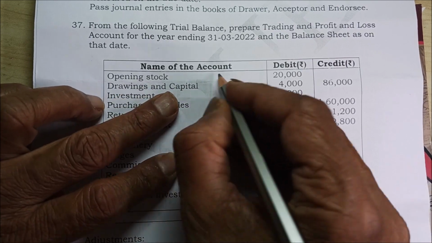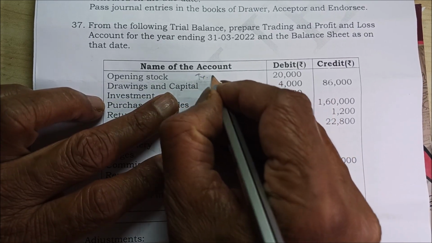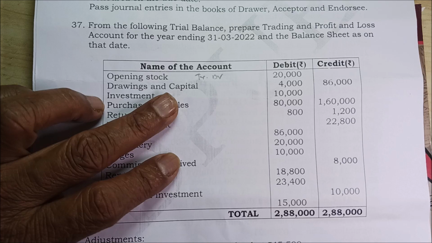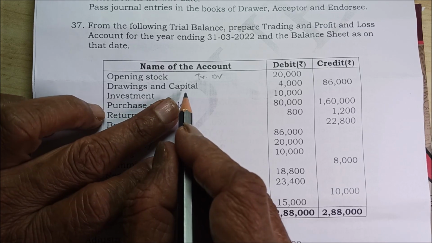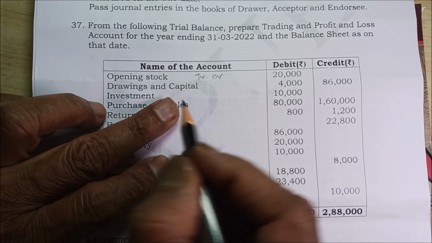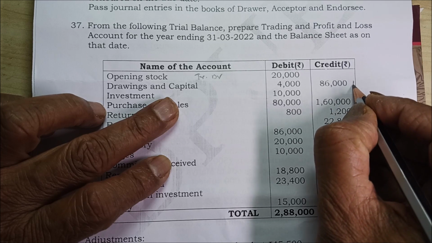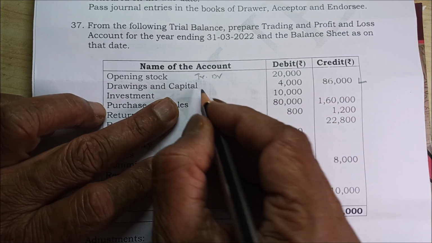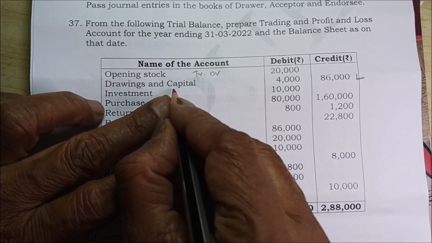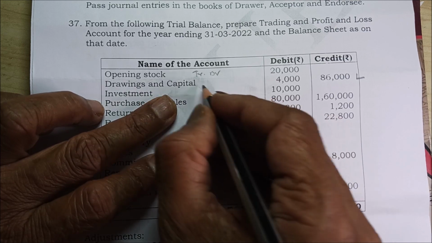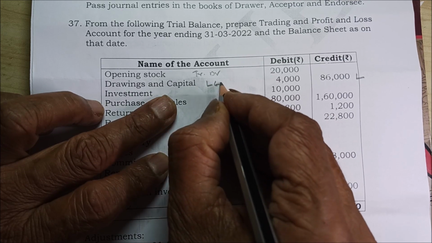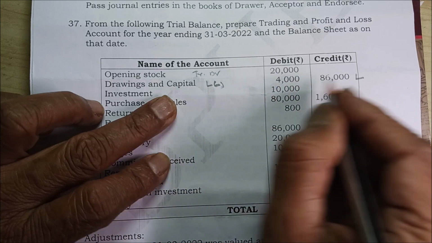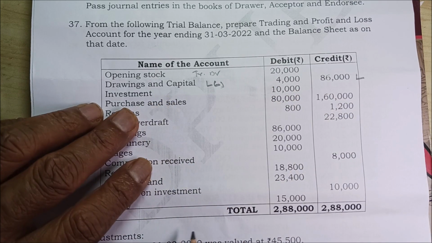Opening stock appears on the trading account debit side, I have written TR/DR. Drawings and capital. Capital appears on the liability side, that is liability. Whereas drawings, from the capital you are going to minus, that is liability minus.